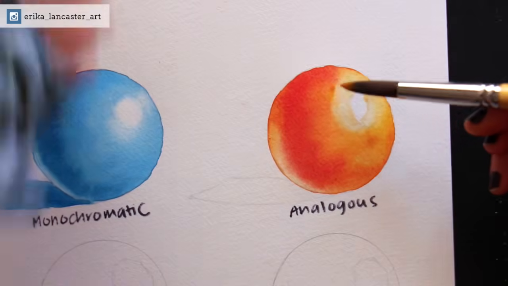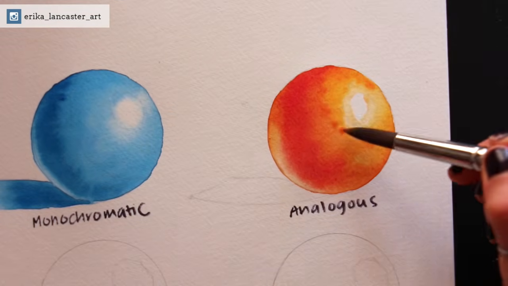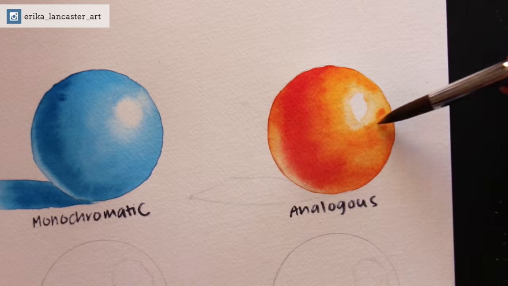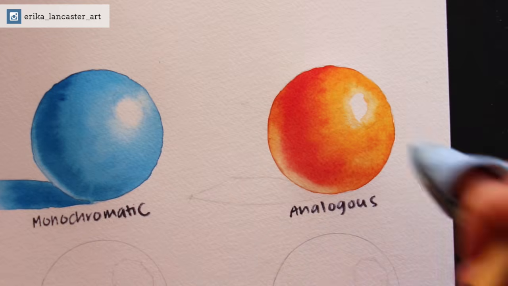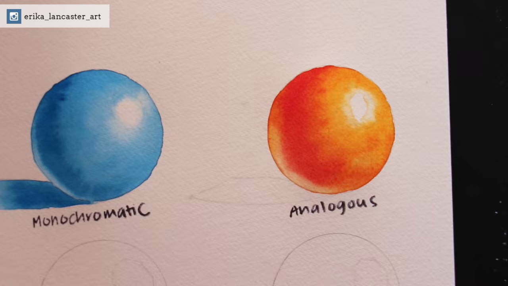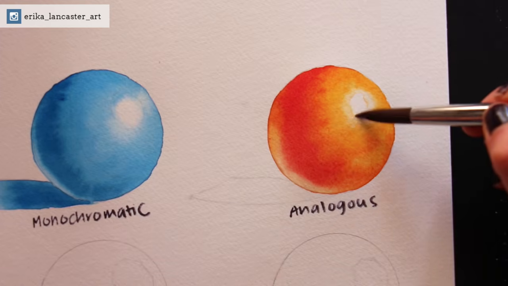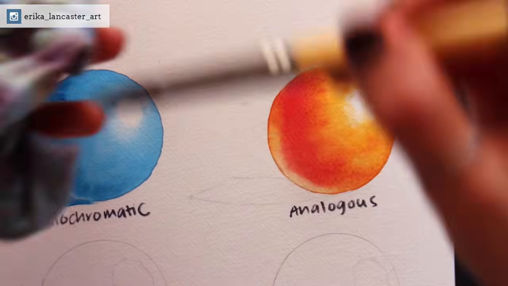Then I'm gonna soften out some little textures and lines that I see in the highlight shape, doing some lifting with my absorbent towel, and then all I'm gonna be missing is painting in the cast shadow and the occlusion shadow. So what's super cool about using analogous colors to do your shading or value development is that your color is always going to be super vibrant.